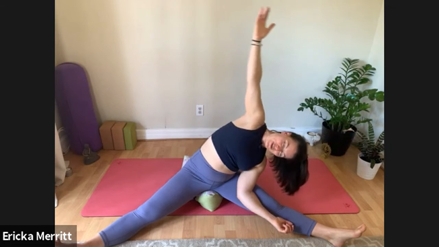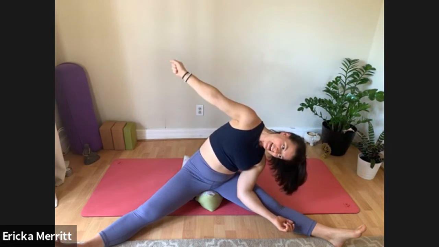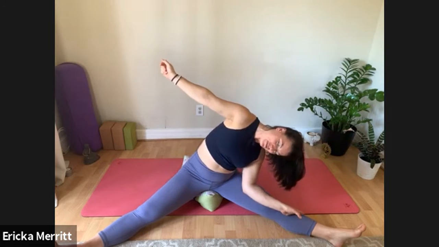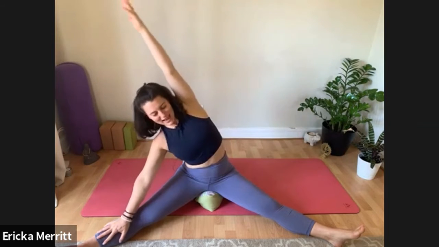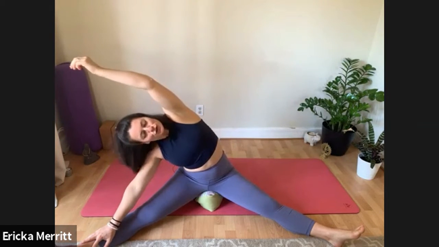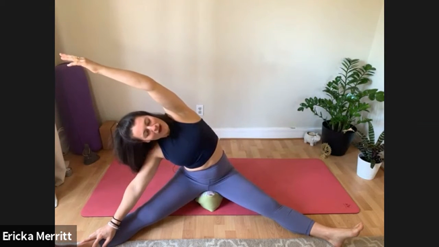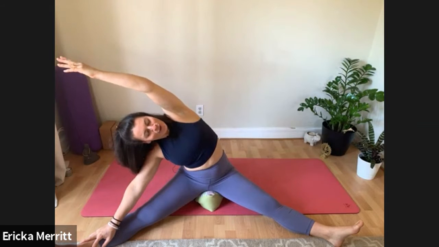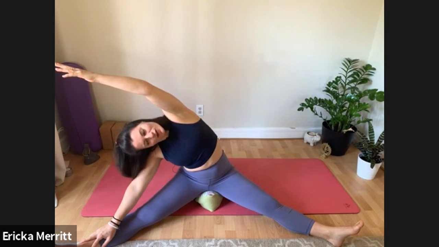And then reach the right arm out to the side and use that hand to push you back up. And then we'll repeat on the other side. Left arm rises. Reach up and out of the left fingertips and slide the right hand down the right leg. First, reaching really long, grounding the left sit bone, reaching through the left fingertips.